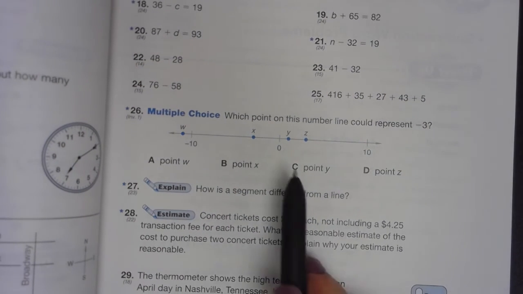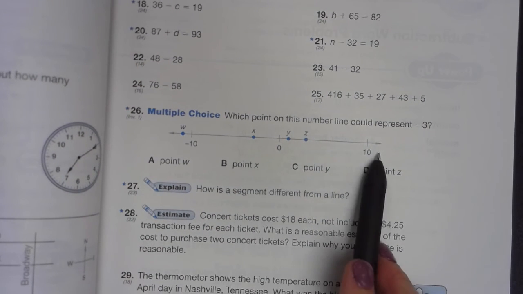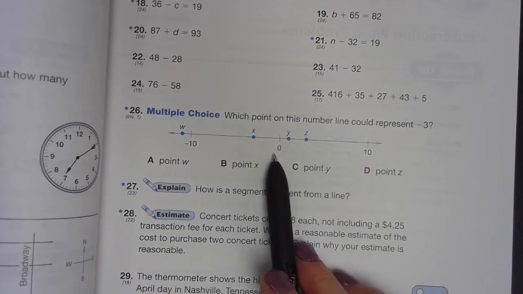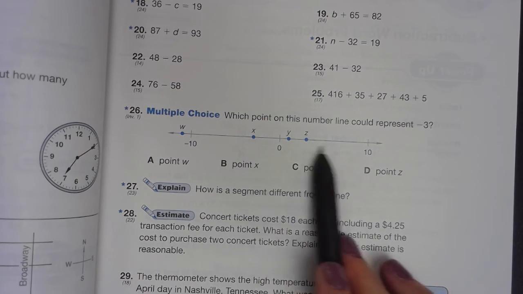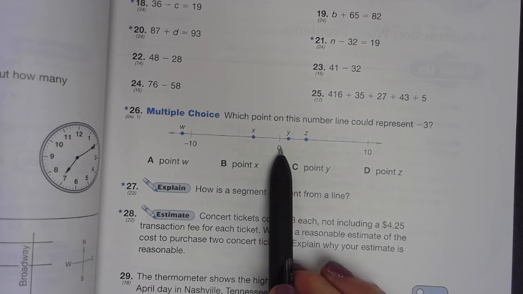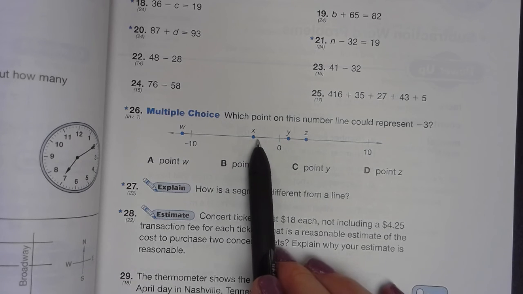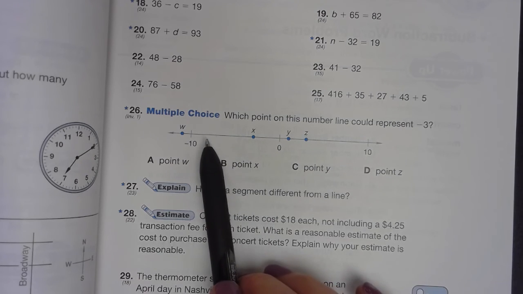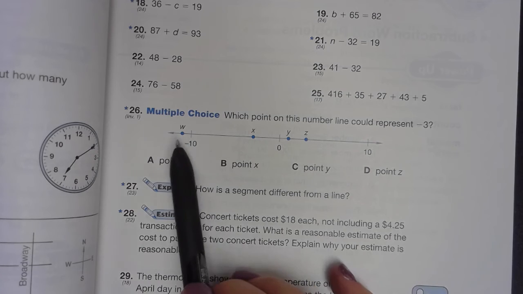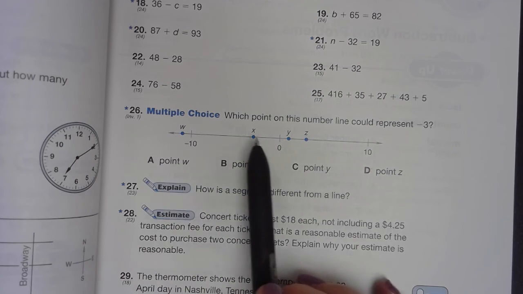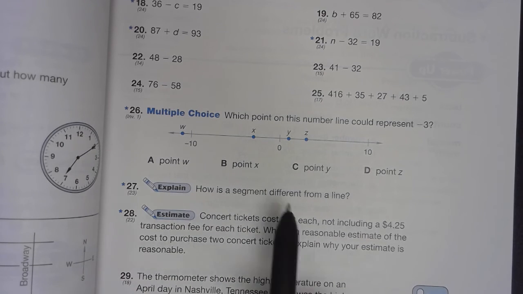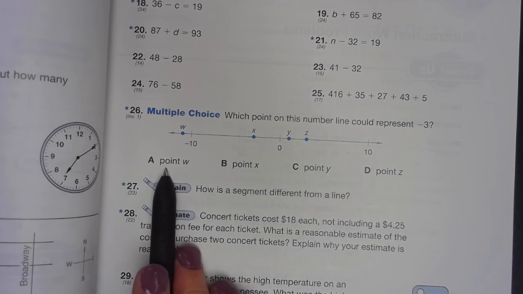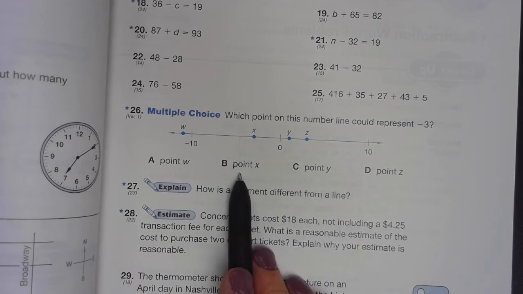Where could negative 3 be? Is negative 3 between 0 and 10? 0, 1, 2, 3, 4, 5, 6. Nope, I don't have any negative numbers here, so I gotta go this way. 0, negative 1, negative 2, negative 3, negative 4, negative 5, negative 6, negative 7, negative 8, negative 9, negative 10. Well, this would have to be negative 11 or greater, so it's gotta be x. Which letter says point x? Point W, point x, point y, point z. Oh, right here, B, point x.